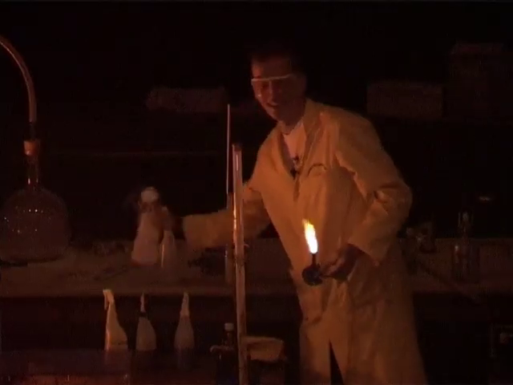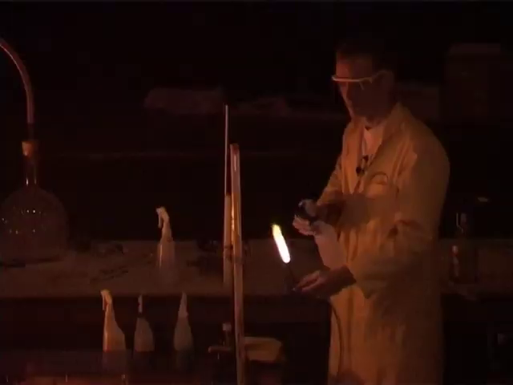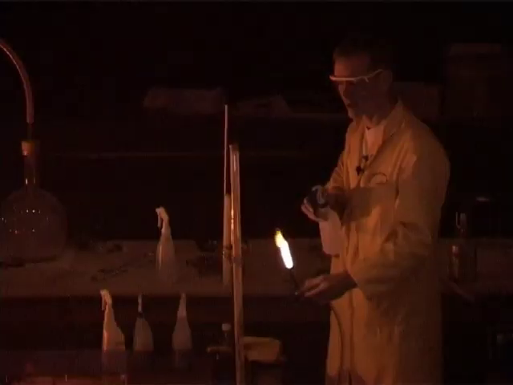Well, different elements give slightly different colours. In fact, we could even identify which element we're looking at just by the colours that are given out if we analyse the flame very carefully. For instance, potassium chloride gives a very different colour. Nice lilac colour.